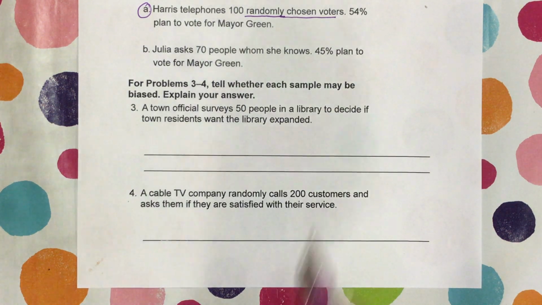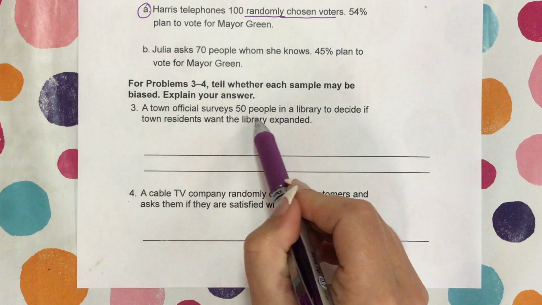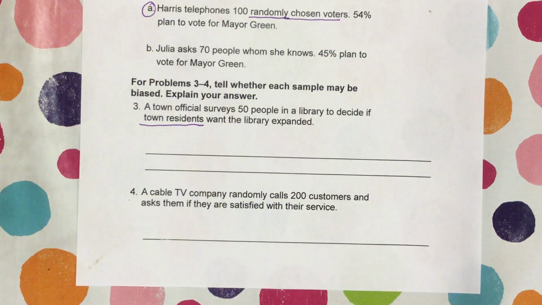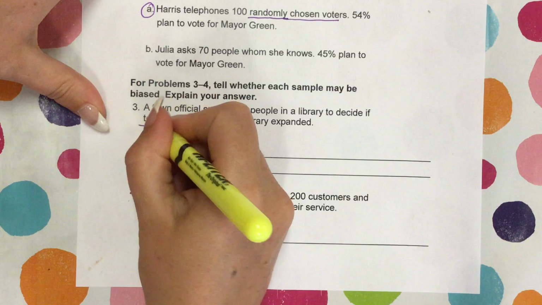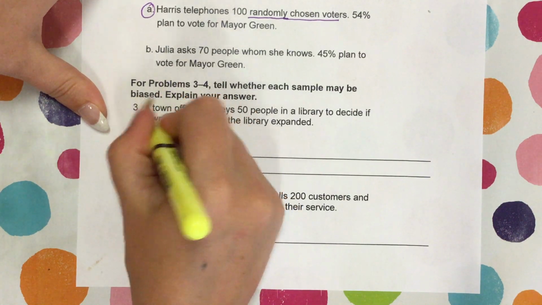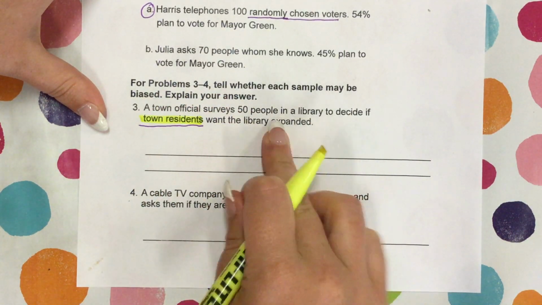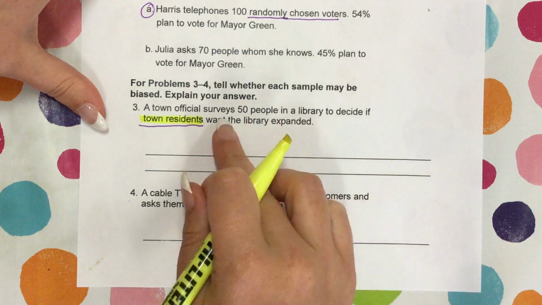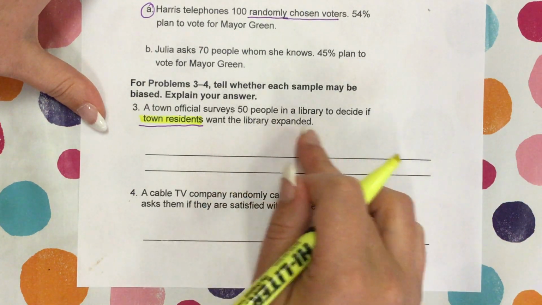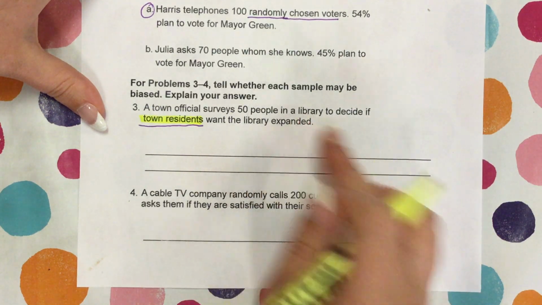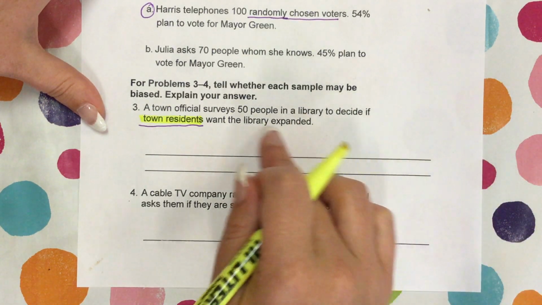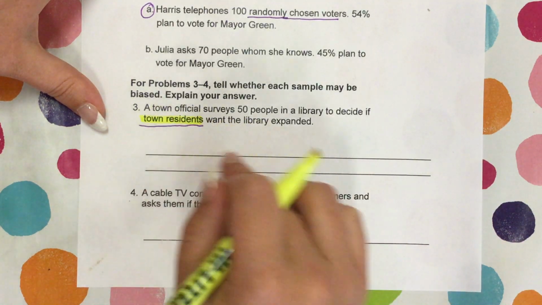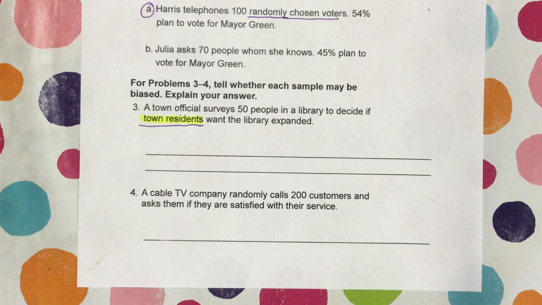This is totally biased. A town official surveys 50 people in a library to decide if town residents want the library expanded. Who are the town residents? The town residents are everybody. They're not just the people in the library. Because you're asking the people who would benefit from the library, of course they're going to want the library expanded. So that doesn't really tell what all of the town residents would like, if that's somewhere they would like to spend their money.